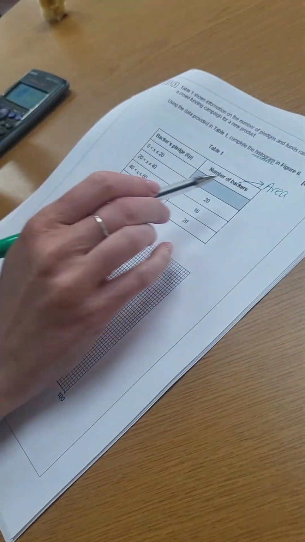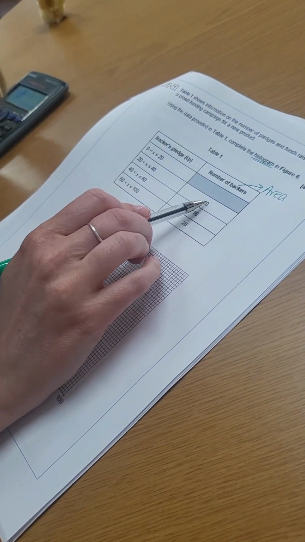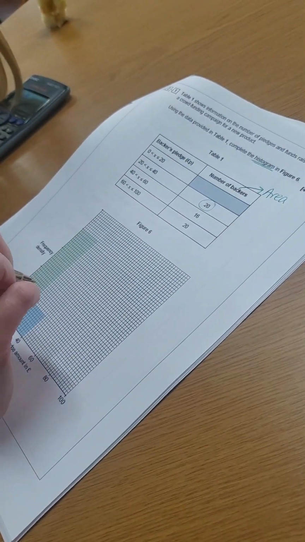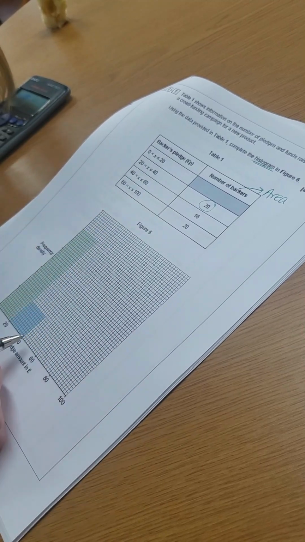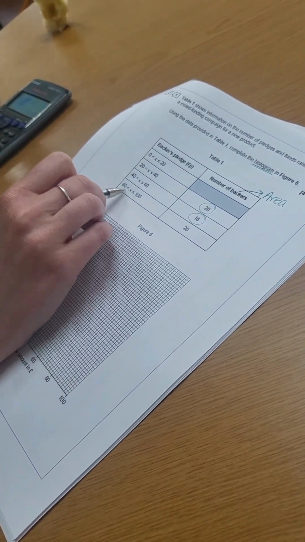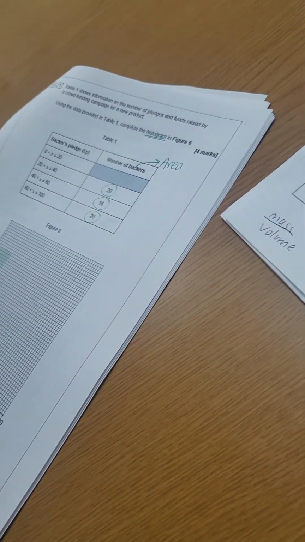So the area of each bar has to equal the frequency. The area of this bar between 20 and 40 has to be 20. The area of the bar that goes between 40 and 60 has to be 16. And the rectangle that goes between 60 and 100 has to have an area of 20.